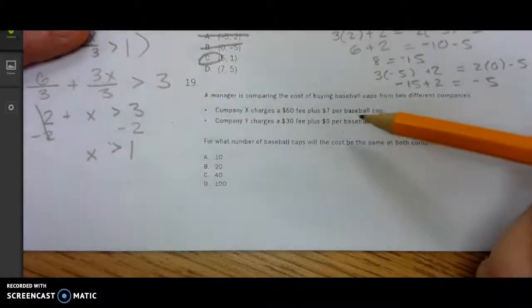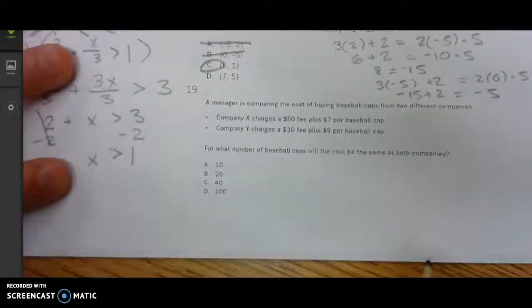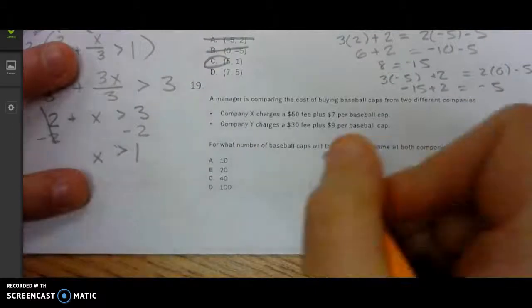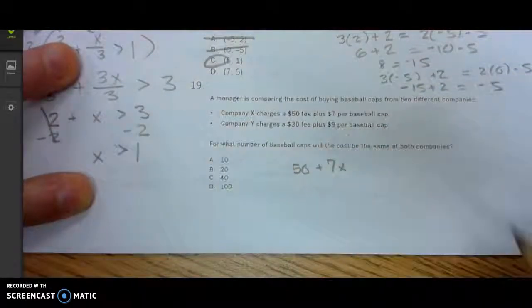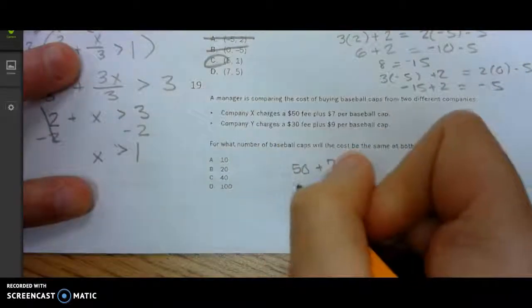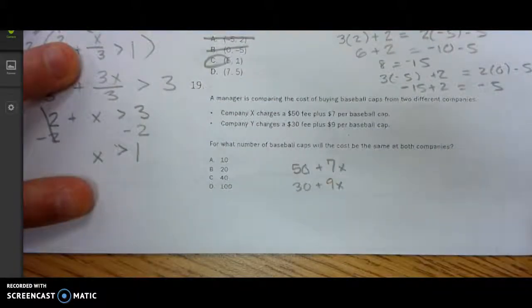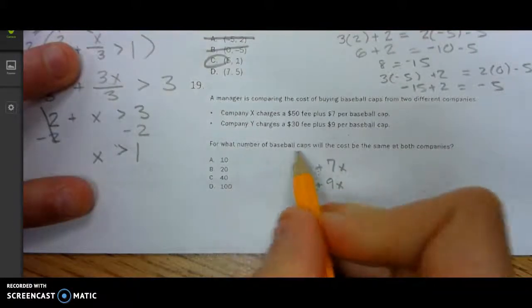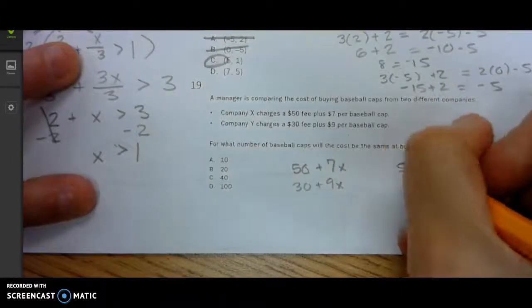19, a manager is comparing costs of 2 different companies. So we've got to write our equation. Company X charges a $50 flat rate plus $7 per cap. Company Y charges $30 plus $9 per cap. For what number of baseball caps will the cost be the same? So I just need to know where these are equal.